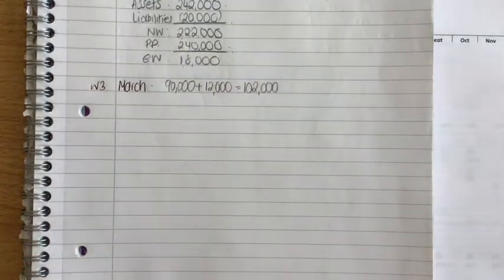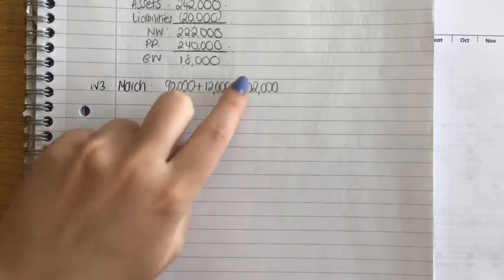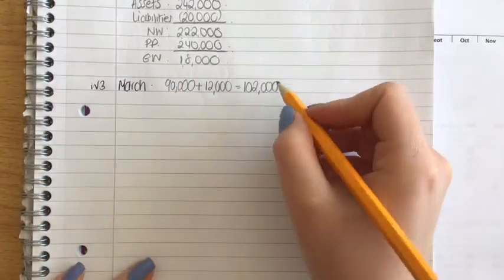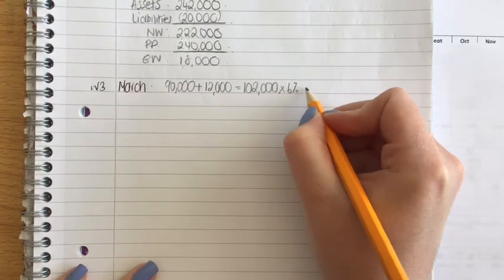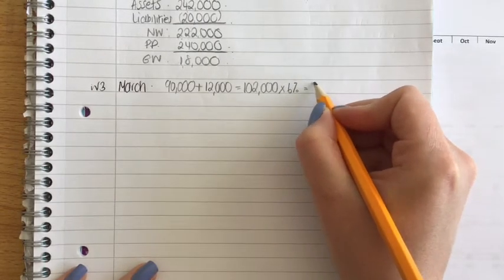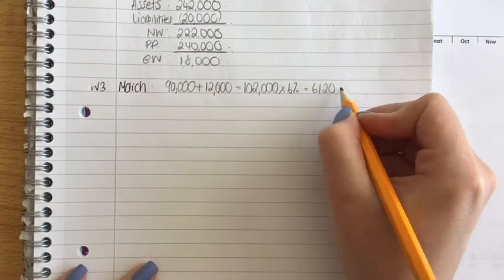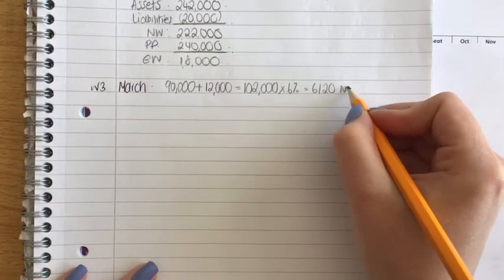We're setting the provision at 6% of that. So 6% of those €102,000 will not be paid to us. So we're erring on the side of caution and setting money aside. So 6% is €6,120, the new provision.